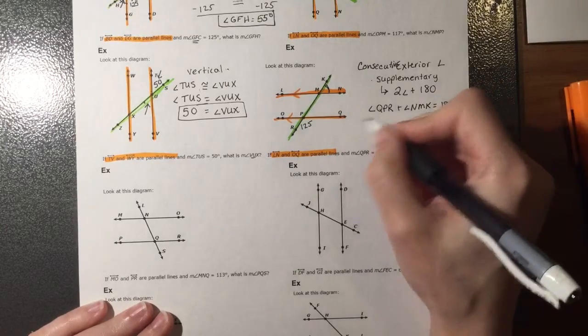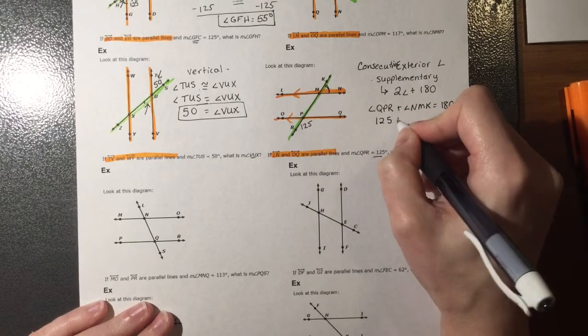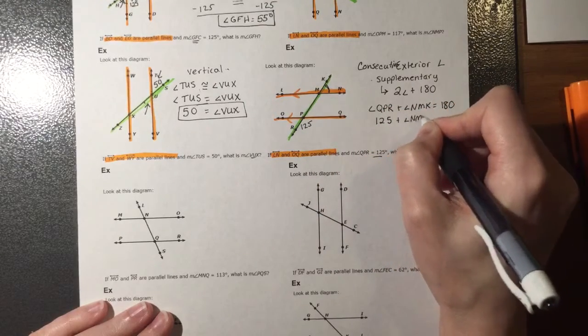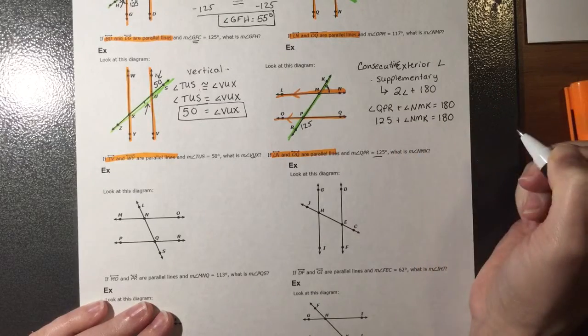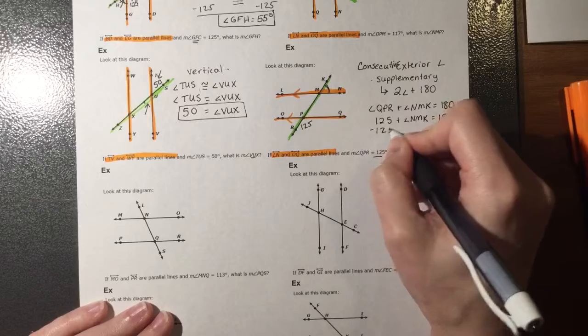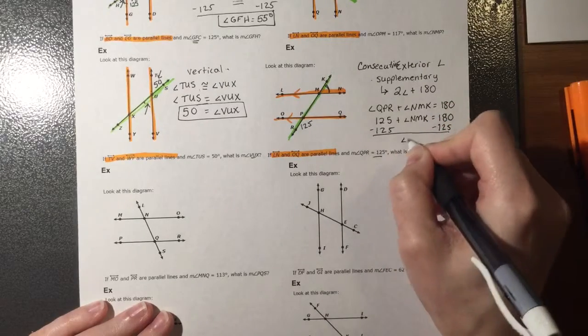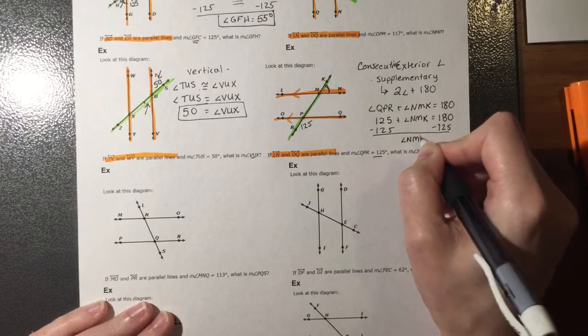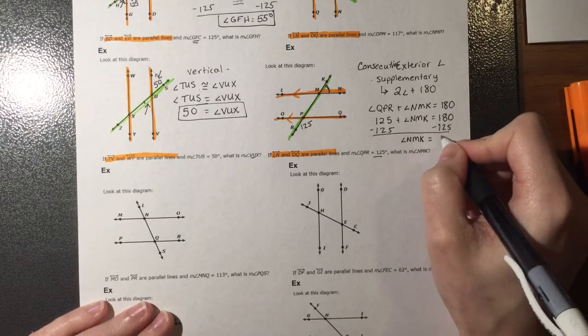So QPR is the one I know, and it's 125, plus angle NMK, the one I want to find, is going to be equal to 180 degrees. Subtract that 125 from both sides, and angle NMK is going to be equal to 55 degrees.